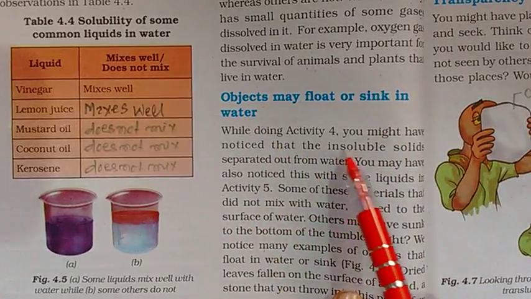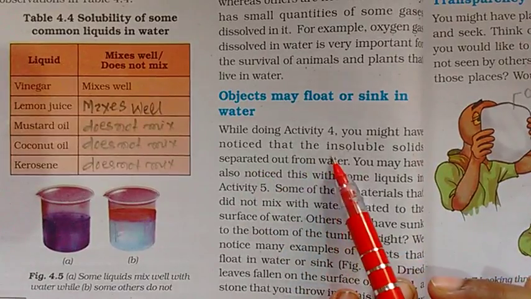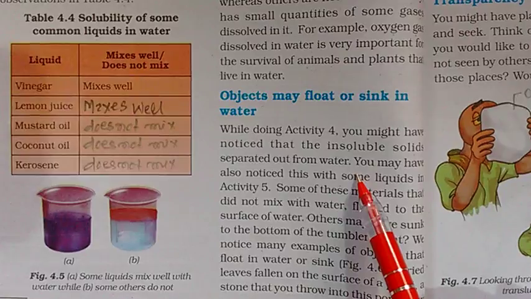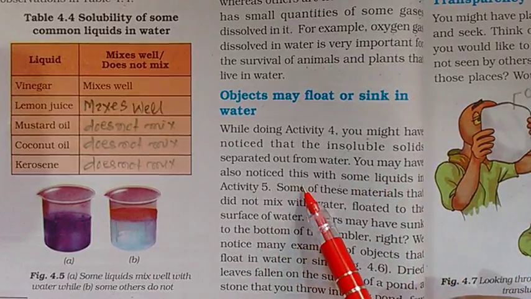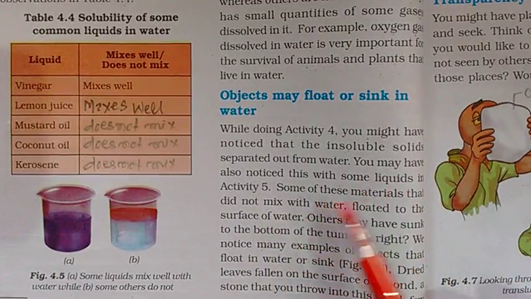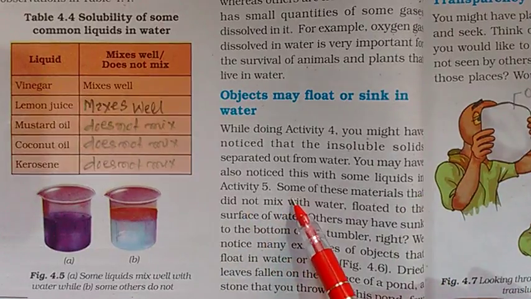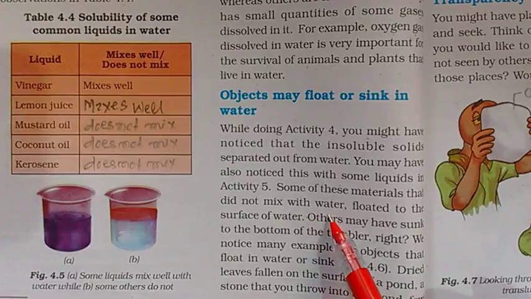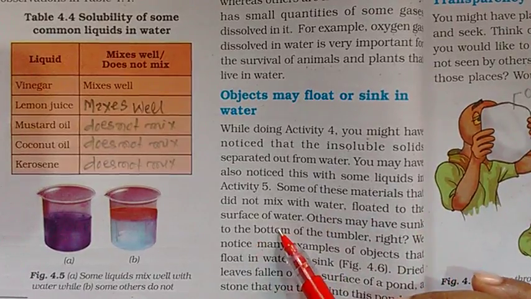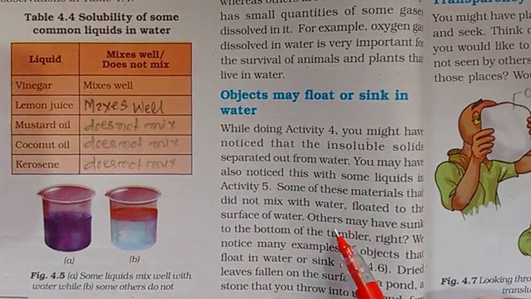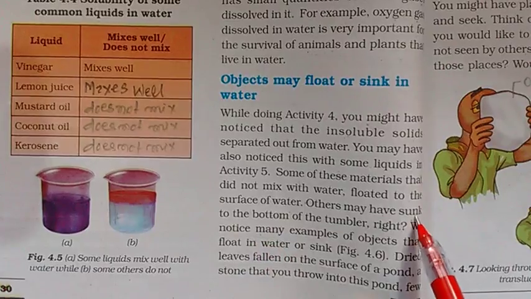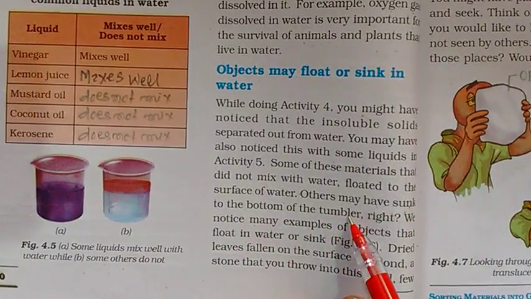While doing activity 4, you might have noticed that the insoluble solids separated out from water. You may have also noticed this with some liquids. In activity 5, some of these materials did not mix with water and floated on the surface of water, like oil, and others may have sunk, like sawdust, chalk and sand, sunk to the bottom of the tumbler.